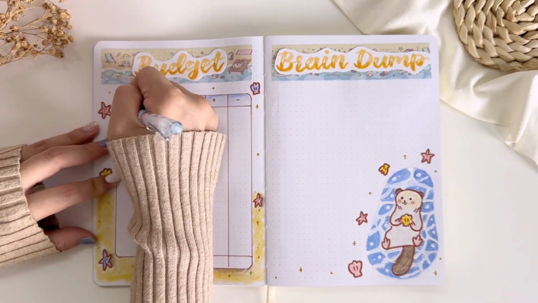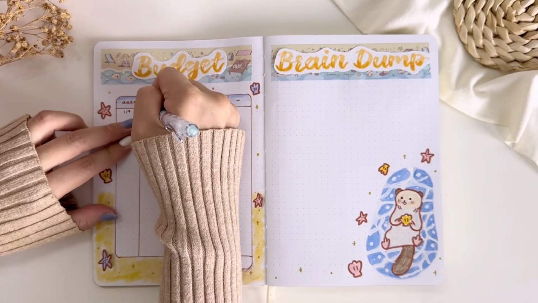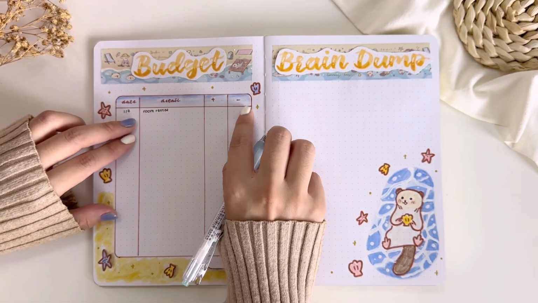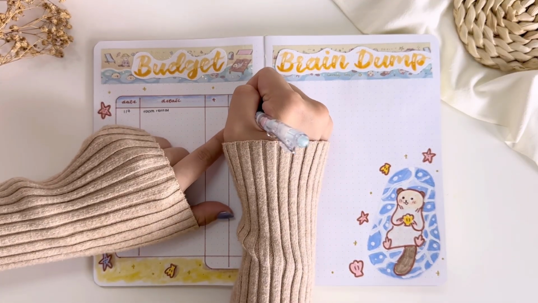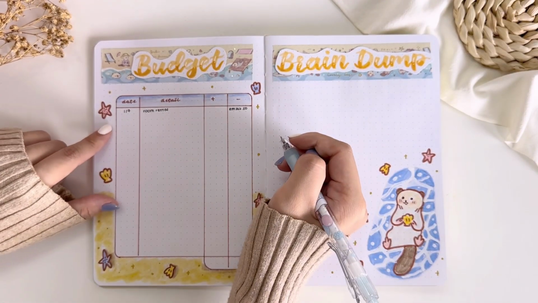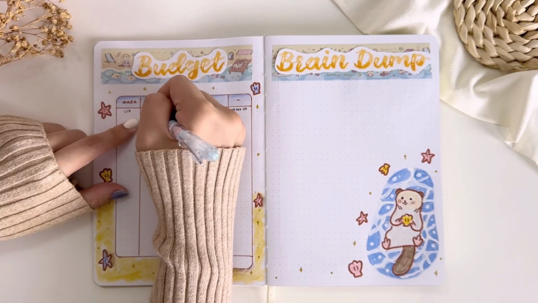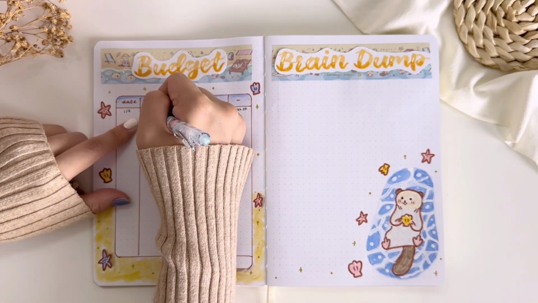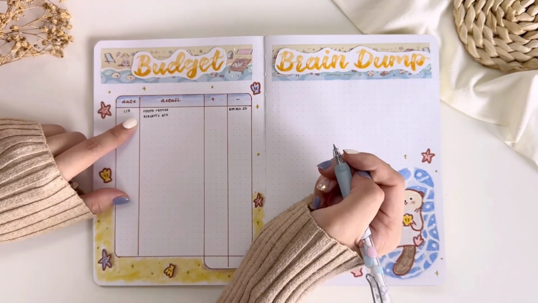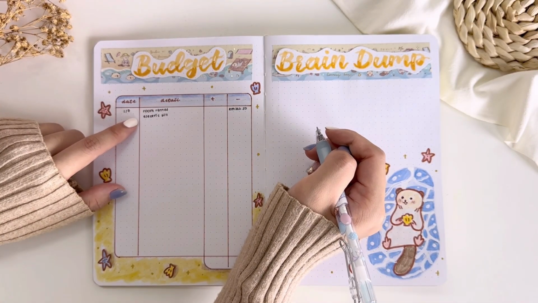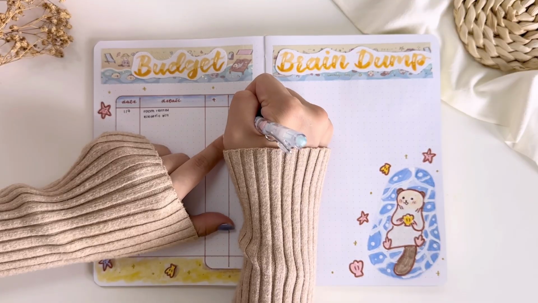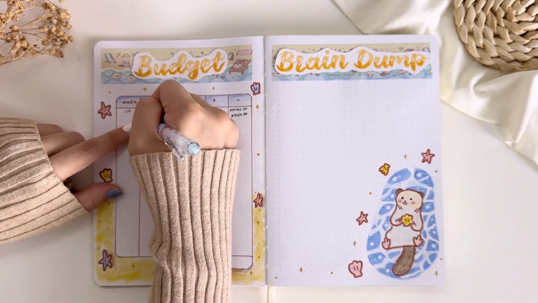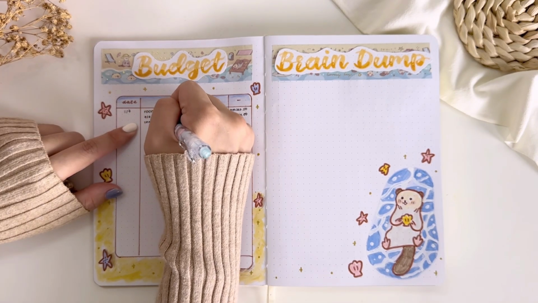And then flipping over to the next page is my budget tracker that helps me to keep track of both my income and expenses. So there's a table with 4 columns. The first column is the date, the second column is the details, the third column is a plus sign, which is for income, and the fourth column is a minus sign, which is for expenses. It's very simple to use this budget tracker, like for example, today, which is the 1st of July, I have paid my room rental, internet bill, and electric bill.